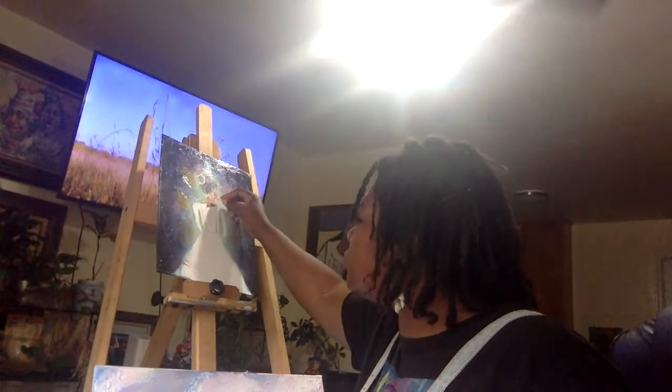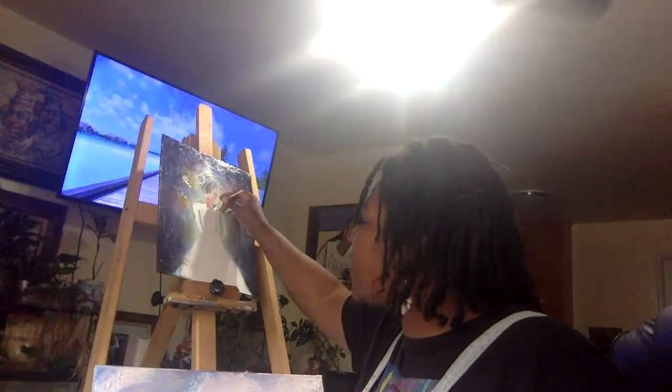So I'm getting a little paint into the nebula, and I don't want to go too far into it. So I'm just taking a Q-tip and going around the neckline.